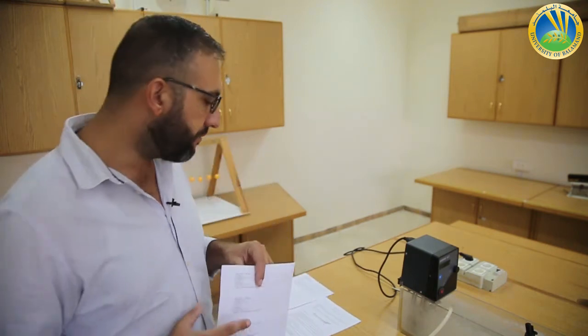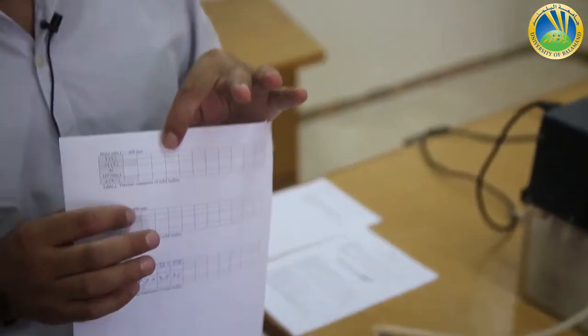In this experiment, we did two different metals, the brass and the steel. We will see that the linear expansion coefficient of the steel is different from that of the brass tube. For the brass tube, we did two initial lengths, 400 millimeters and 600 millimeters.